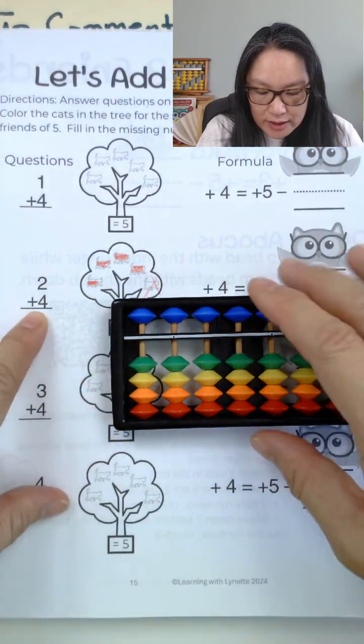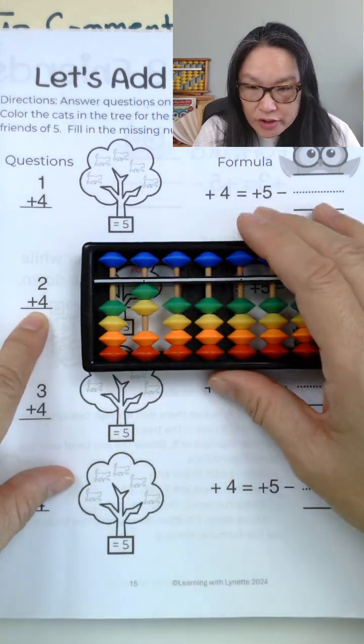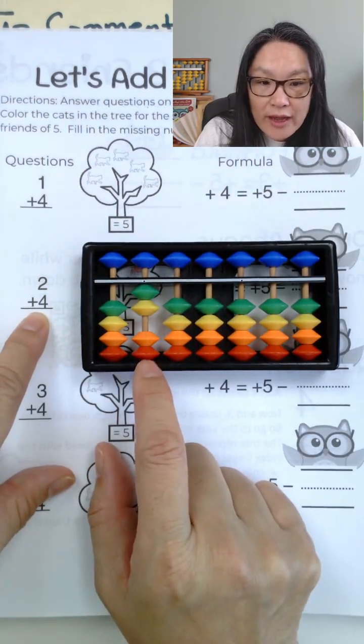Let's take it to 2 plus 4. Again, I'm going to add the 2, and then I'm going to add the 4. Well, notice I don't have enough beads of 4.